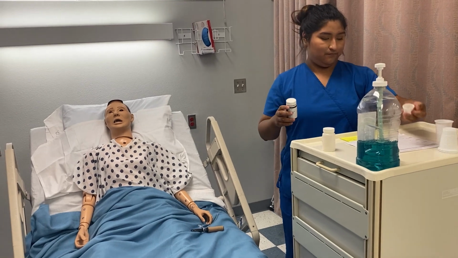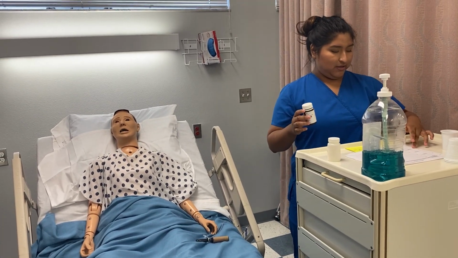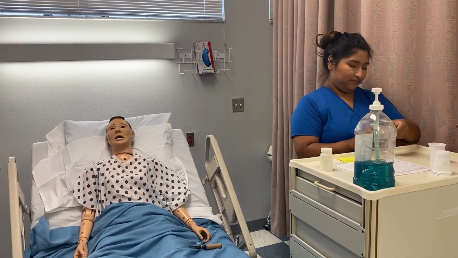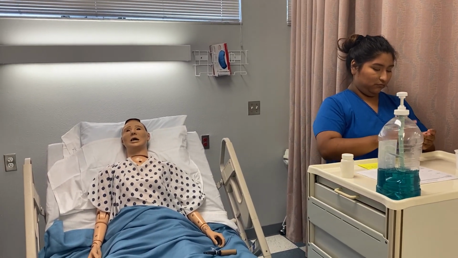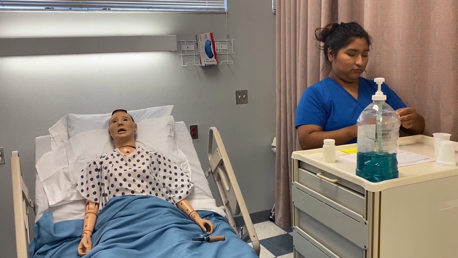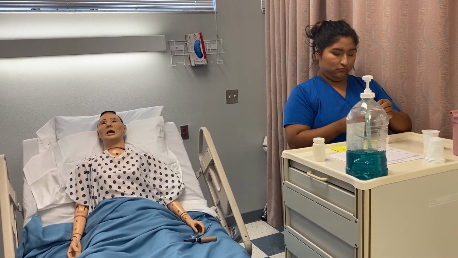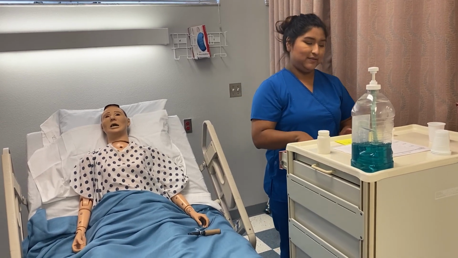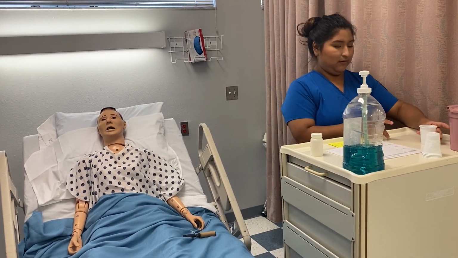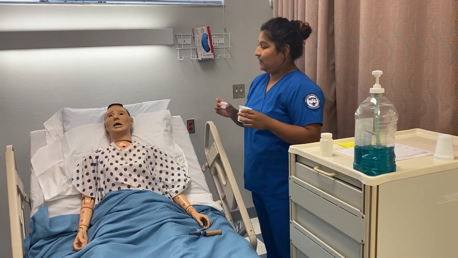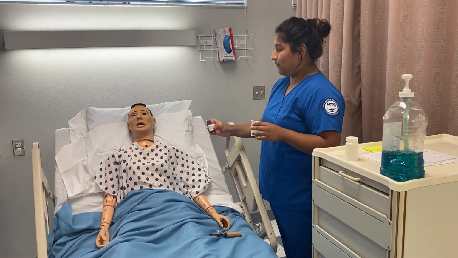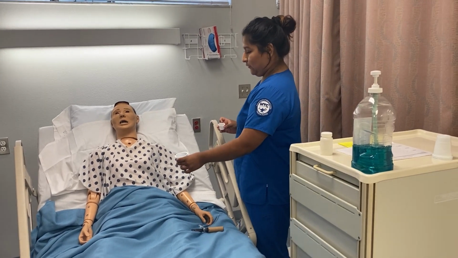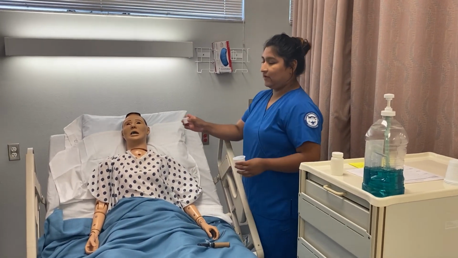I want to make sure that I only have one pill in my medication cup. Like I said, the patient does have the right to refuse her Glucophage, but she wants to take it, so I'm going to be administering it. Here you go, Ms. Joanne Smith. This is your Glucophage, and this will help treat your type 2 diabetes. I'll give you the water.